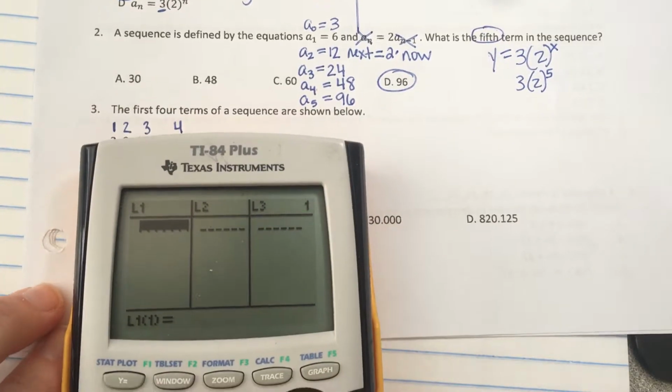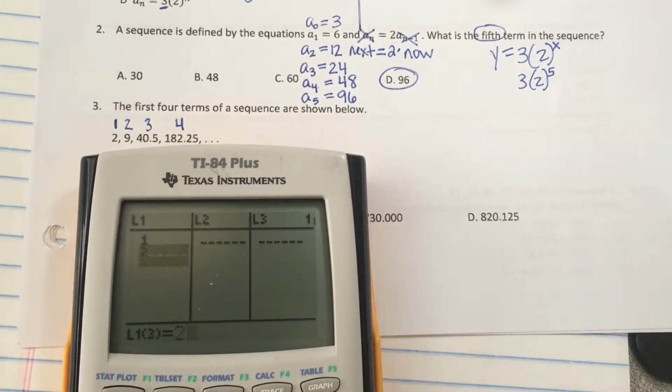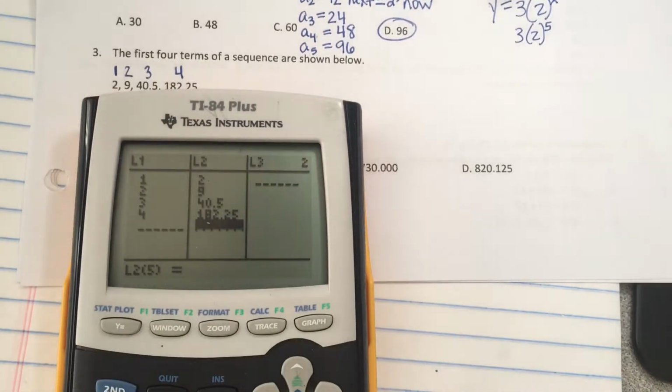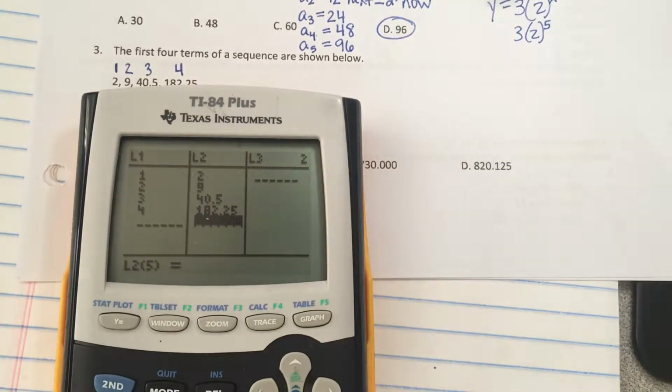So you press stat, press enter. 1, 2, 3, 4. 2, 9, 40.5, 182.25. All right, once you get them in there, you hit stat again, over to calc.